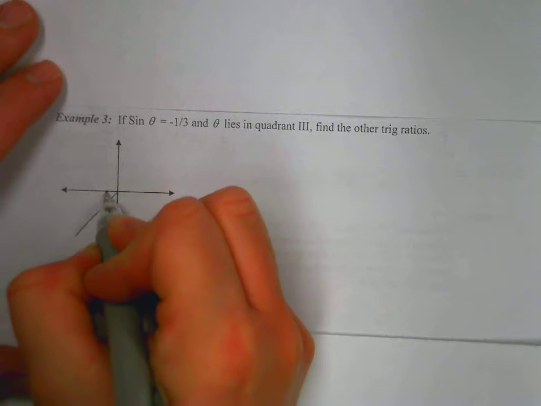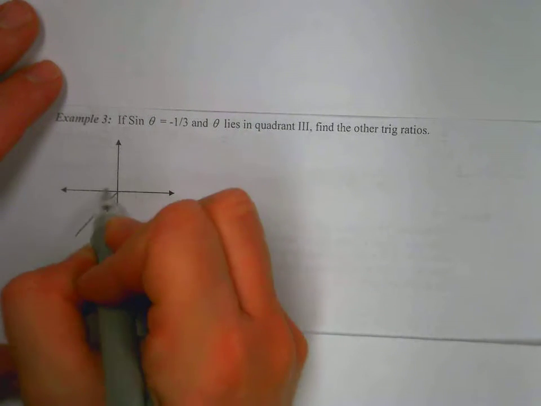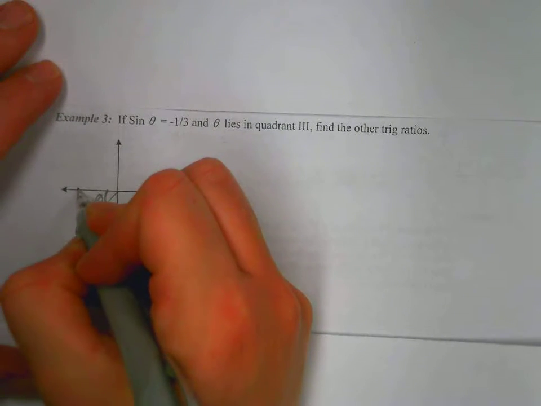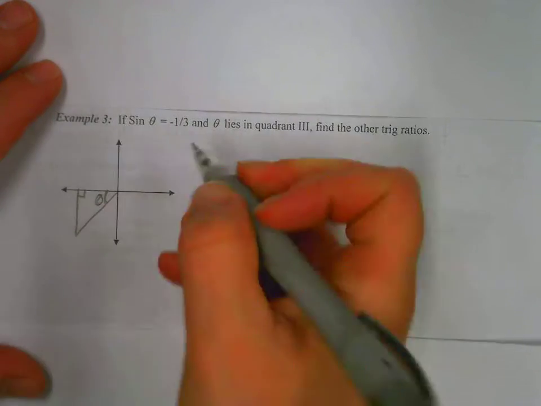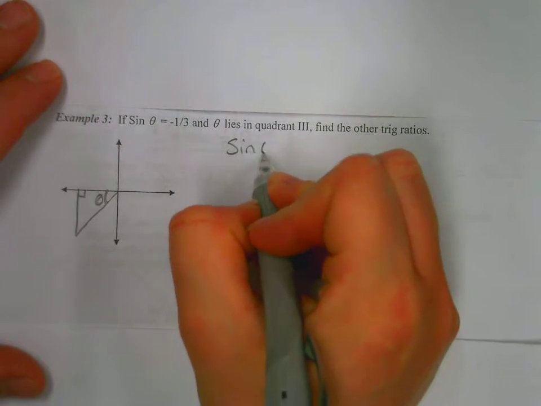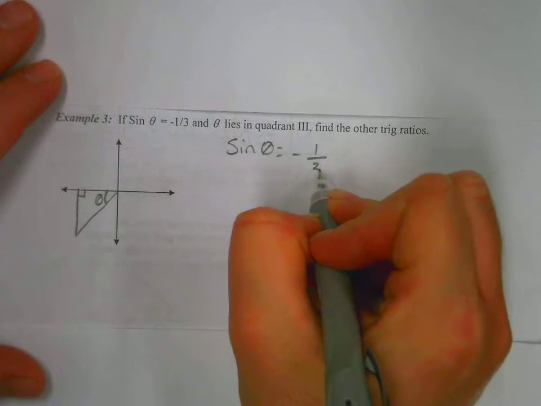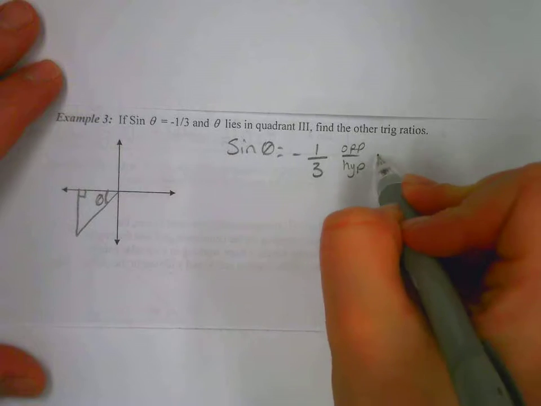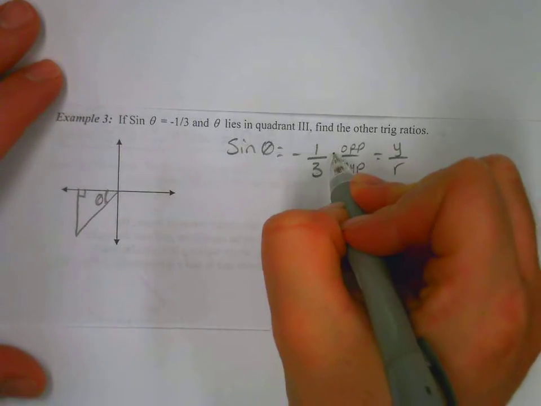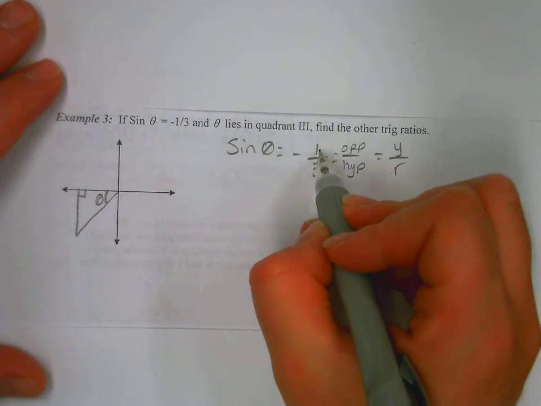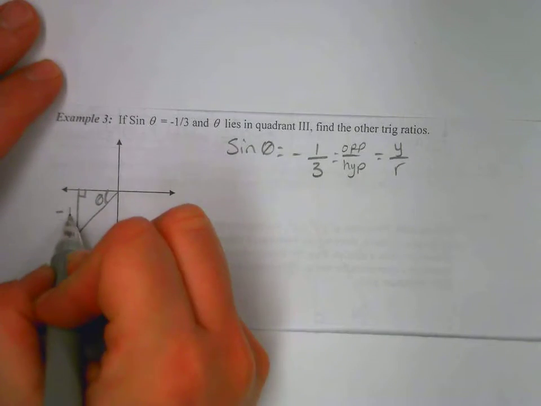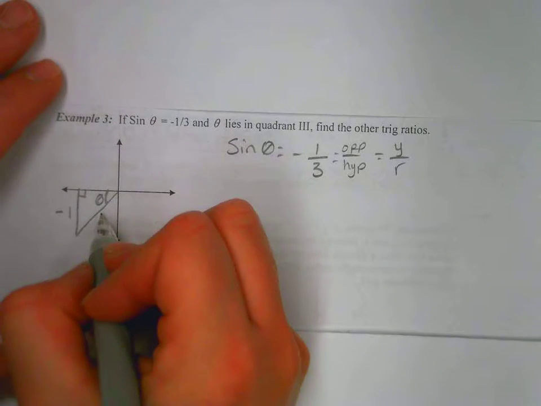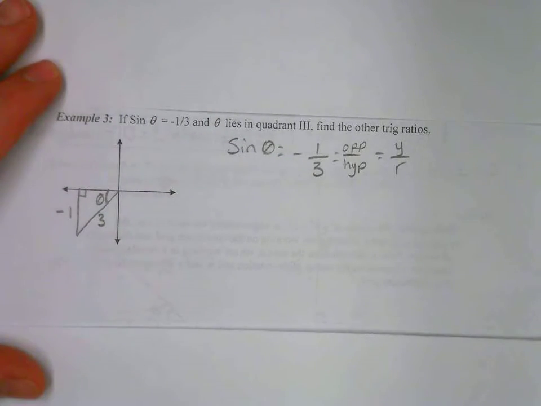Remember, theta that we're always talking about occurs between the terminal arm and the x-axis. We're going to draw a right angle triangle to my x-axis. Because sine of theta is equal to -1/3, remember this is opposite over hypotenuse, or y over our r value. So my y value would be a -1. Because we're working in this quadrant, the y value would have to be negative, and our radius would have to be 3.